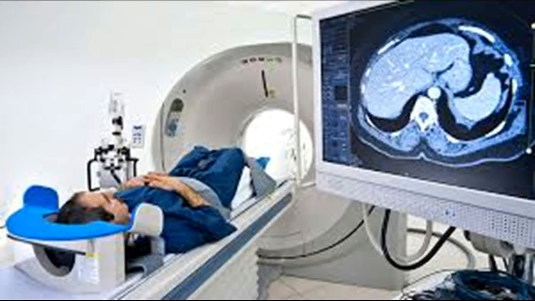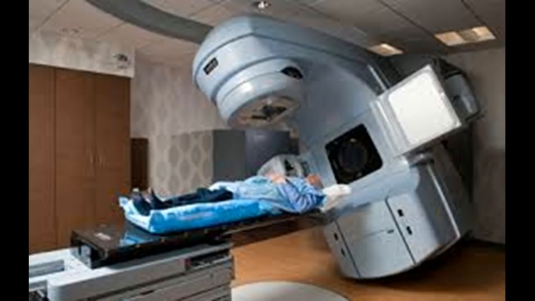Determining the extent, stage, of stomach cancer. The stage of your stomach cancer helps your doctor decide which treatments may be best for you. Tests and procedures used to determine the stage of cancer include imaging tests. Tests may include a CT and positron emission tomography, PET.